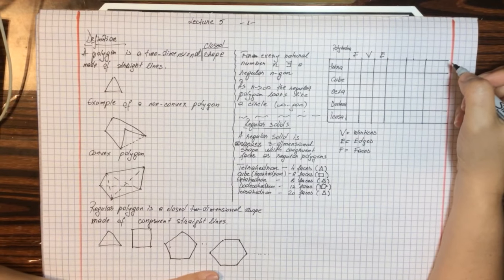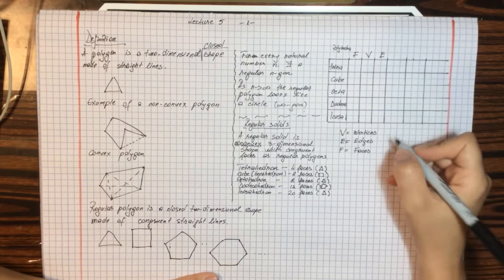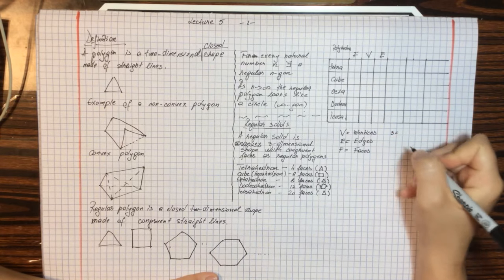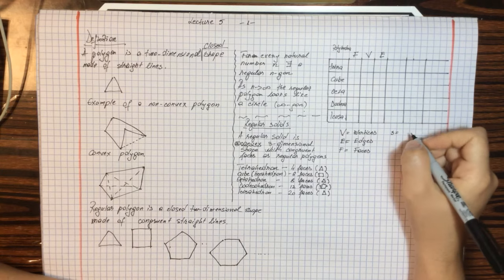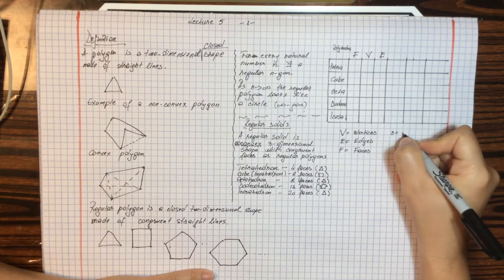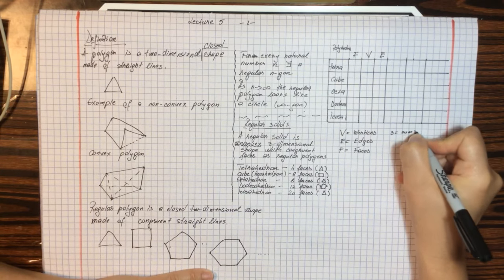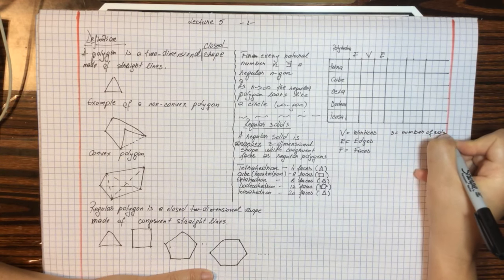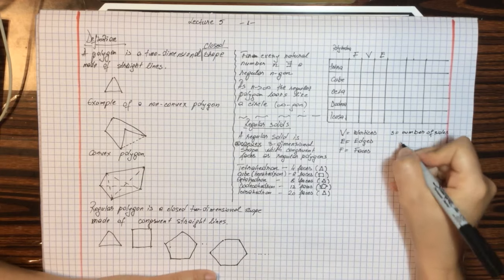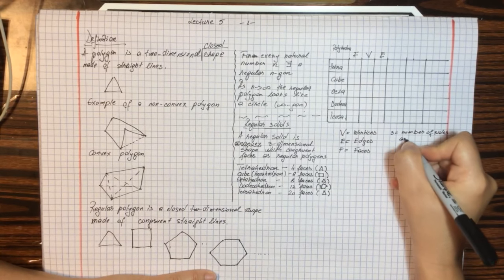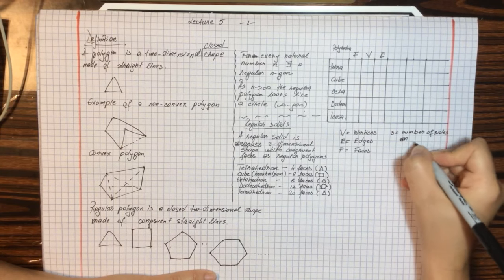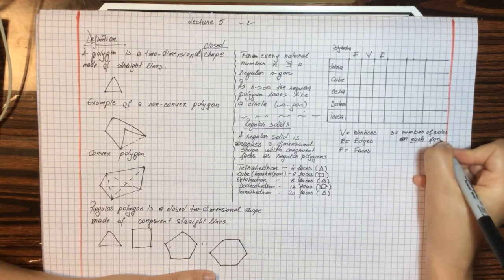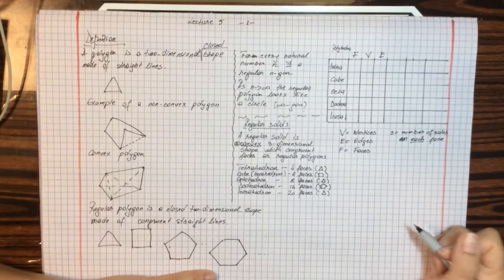Now, a little bit more notation. With letter S, small s, we will be denoting the number of sides on each face for each of these.